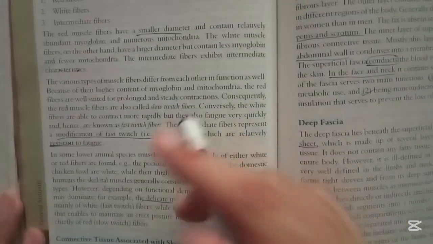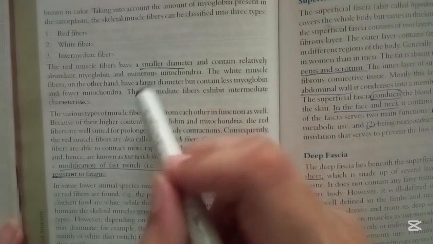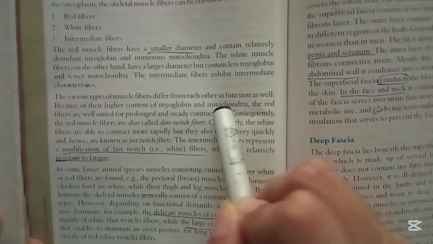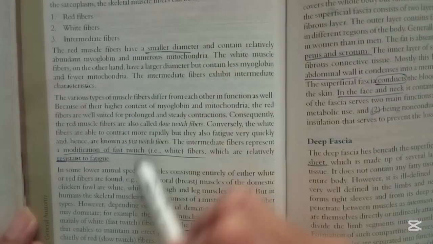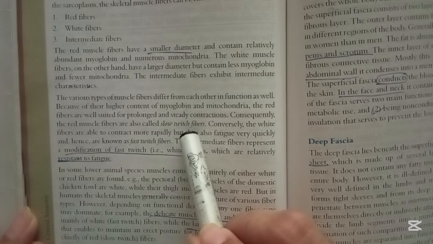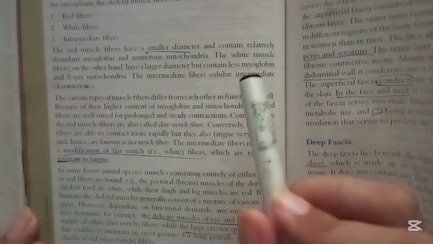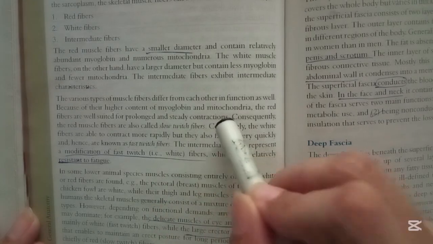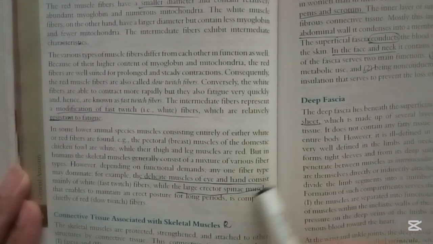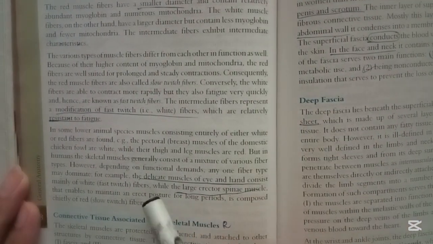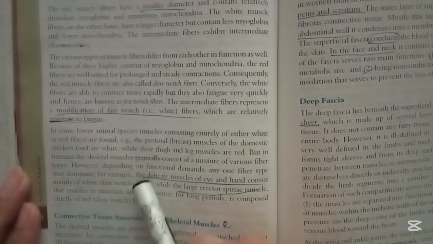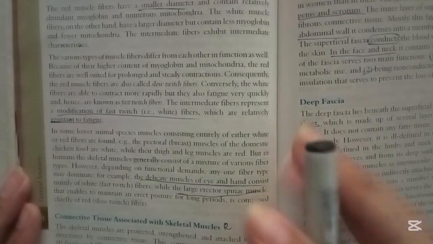Now move further. If a fiber has a large number of mitochondria, that means it's capable of prolonged and steady contraction. So red fibers are also known as slow twitch fibers. That means they will predominate in those muscles which are required for prolonged and steady contractions, like the erector spinae muscle of your back, that is required for maintenance of erect posture for long periods. So your red fibers dominate in erector spinae muscle.